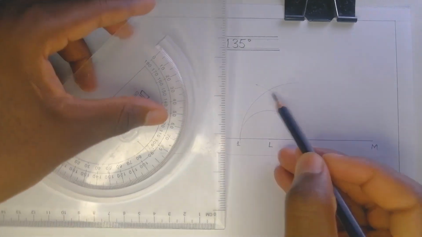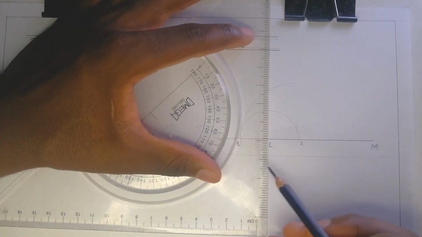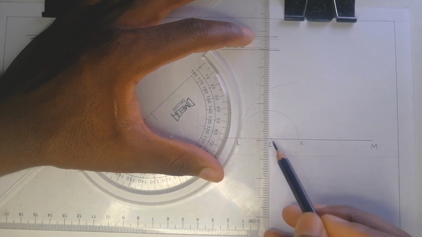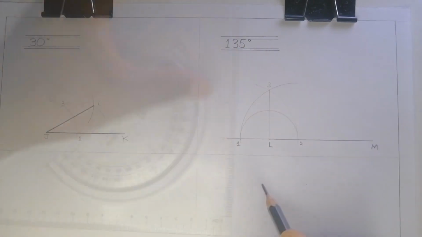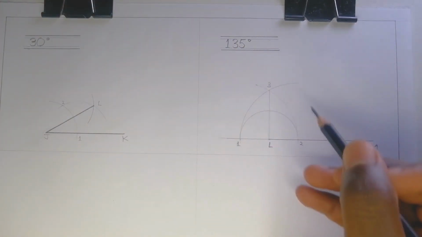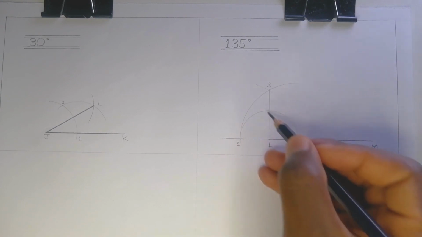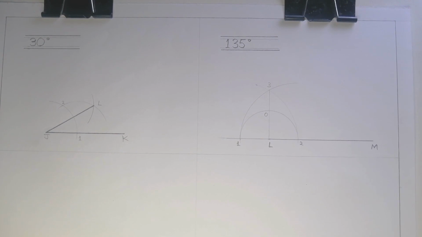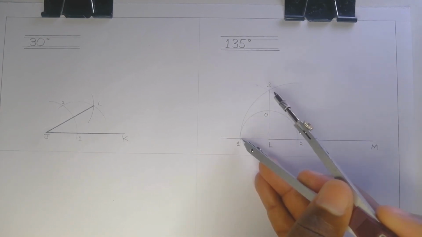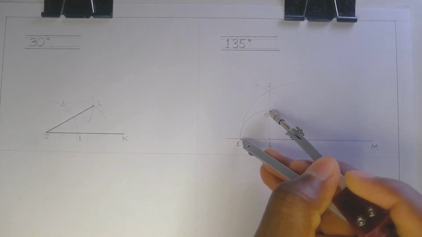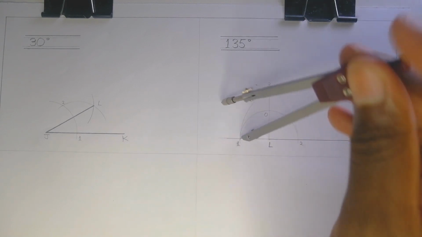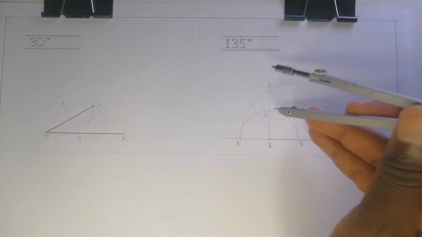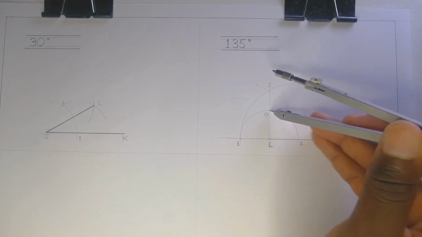Join this point here with point L like this. I'm not going to use point 3, but I'm going to use this point here. Let's name that point O. So I'm going to get my compass, stand at point 1, open to point O, and then strike an arc like this, just like we always bisect our angles.